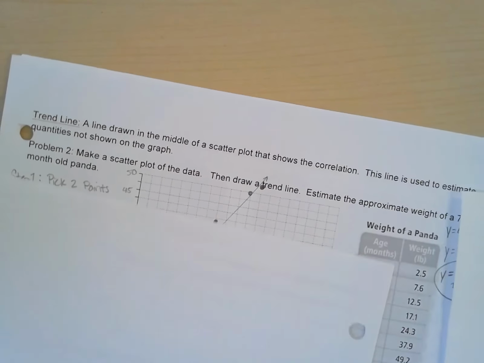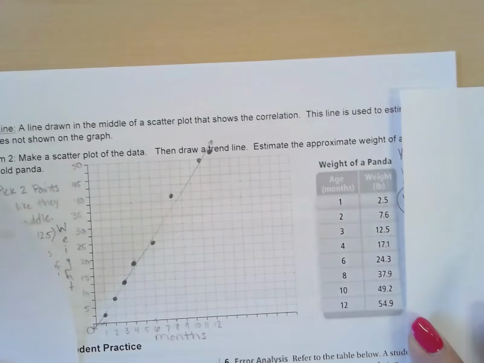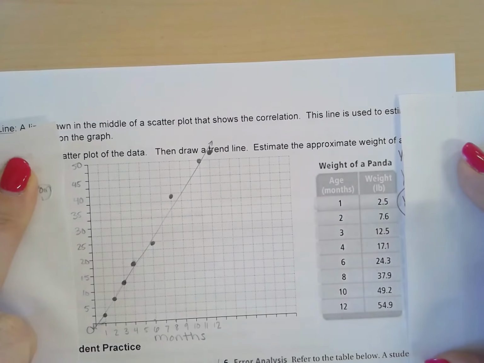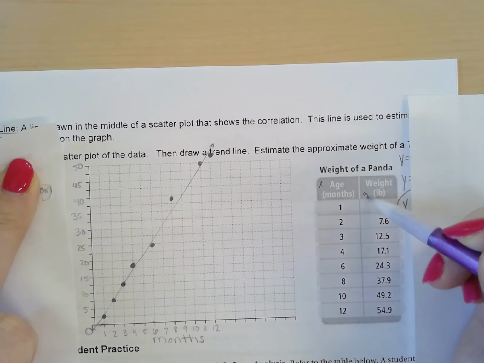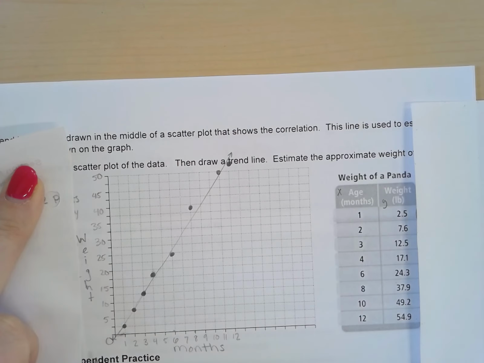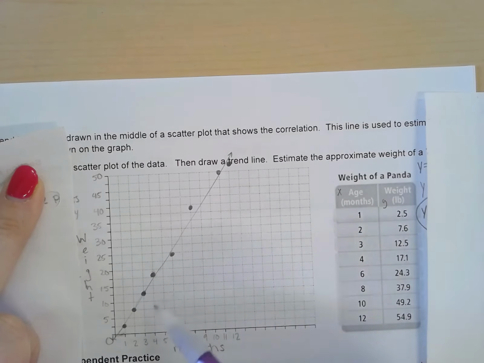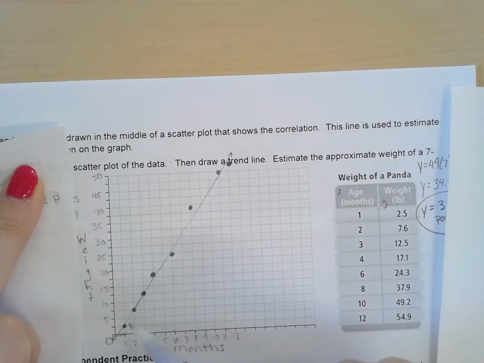So, I'm going to take, if I can show you this. So what I did was I took this table, again, x and y, and I plotted these points. So the months, the age of the panda, and the weight, okay? And all I did was graph. So 1, 2.5, 2, 7.6, 3, 12.5. So I made this scatter plot, and then all I had to do was choose 2 points that kind of look like they're in the middle of all this data. So I chose these 2, and then I made a straight line in between. Okay.